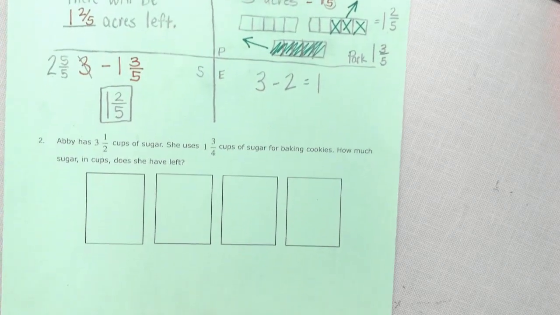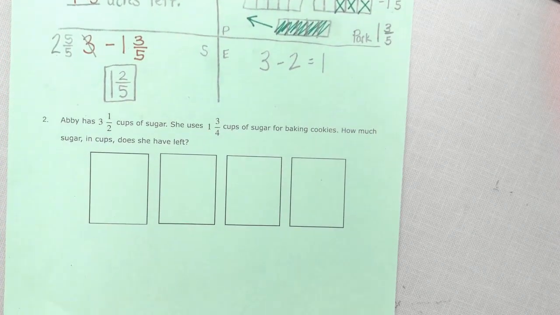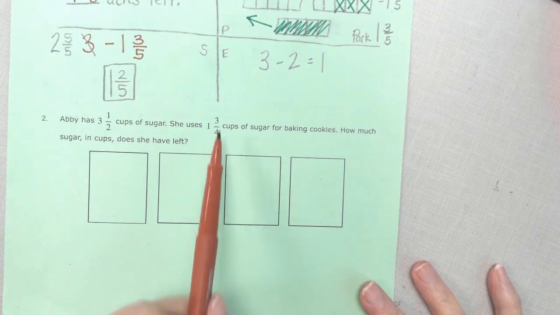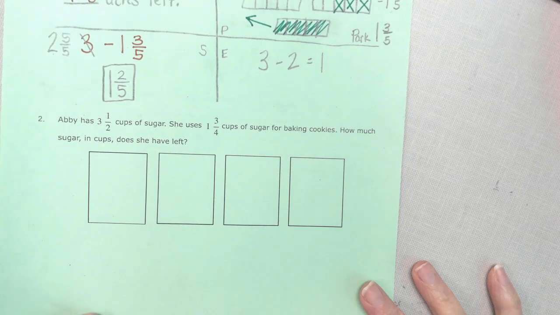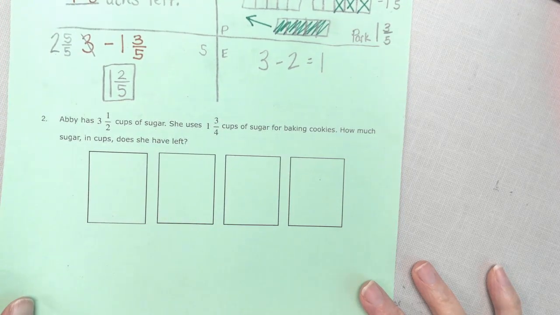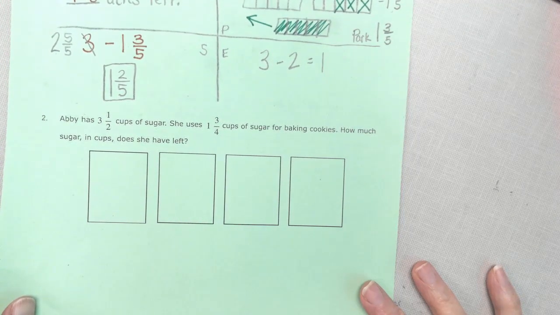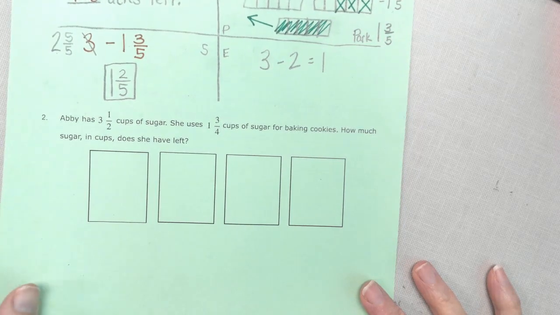Moving on to number 2. Abby has 3.5 cups of sugar. She uses 1 3/4 cups of sugar for baking cookies. How much sugar in cups does she have left?